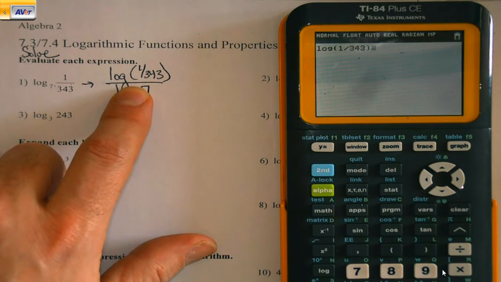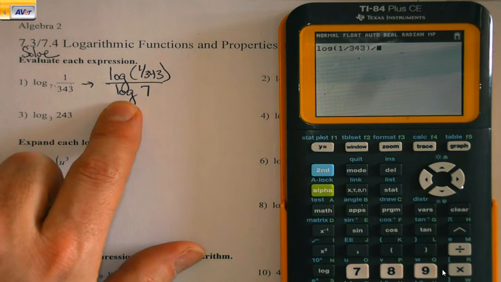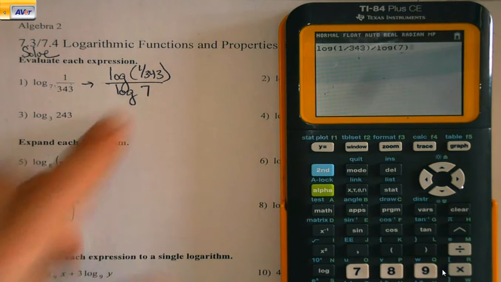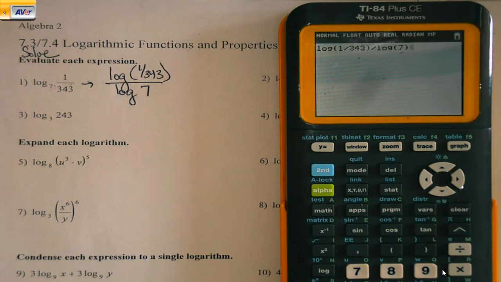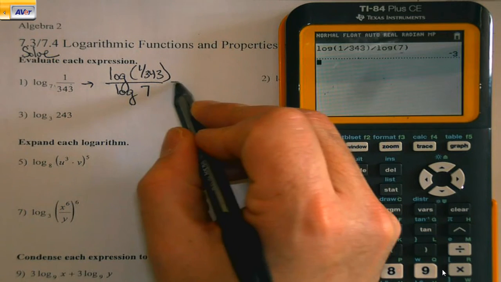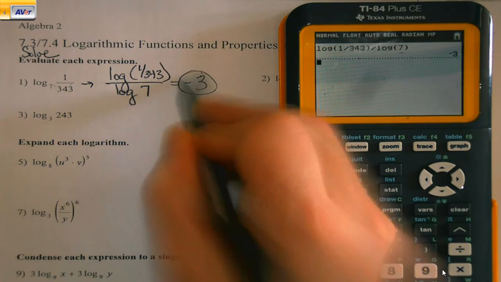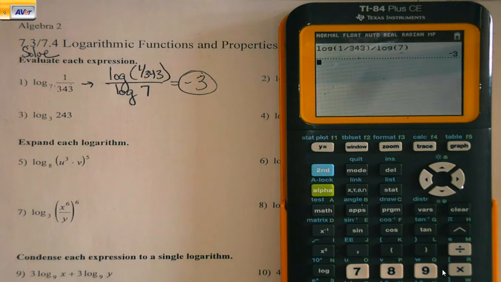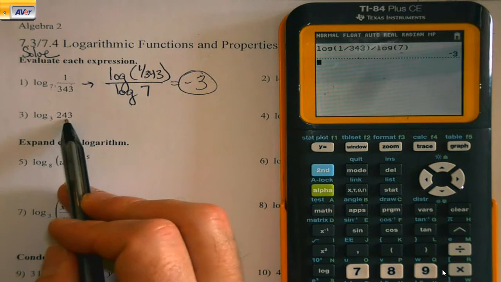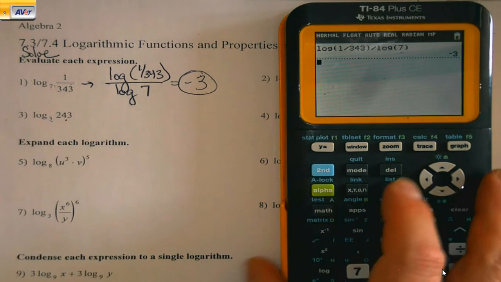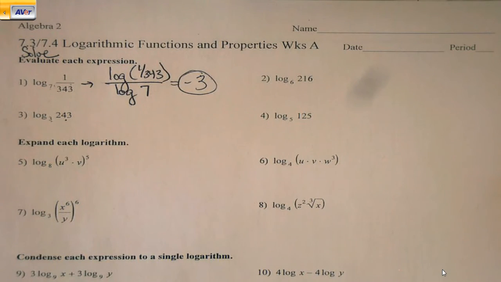Get in my fraction. Divide. We got to hit log again. We got to have it both times, just like you see it here. And then we can grab the answer from there. And that really is all I have to do on the evaluate part. I don't have to do anything fancy. It's just always log of divided by log base. You're like, okay, that's not terrible.